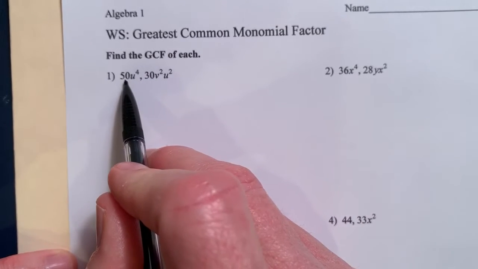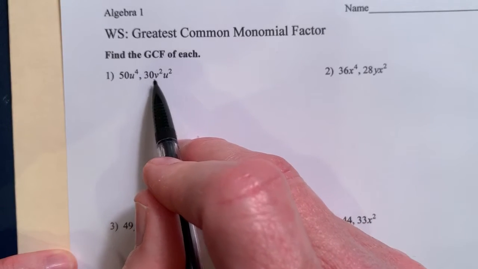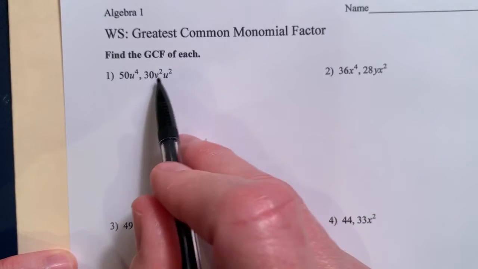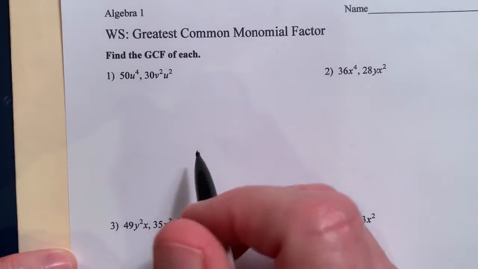So you have 50 u to the fourth, and then the other term is 30 v squared u squared. It should be u squared v squared. You know how we feel about not being in alphabetical order, but whatever.